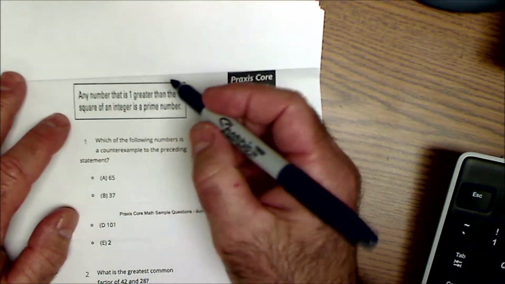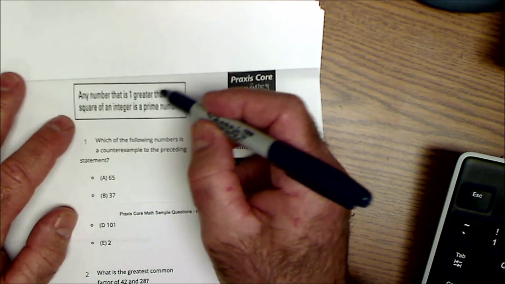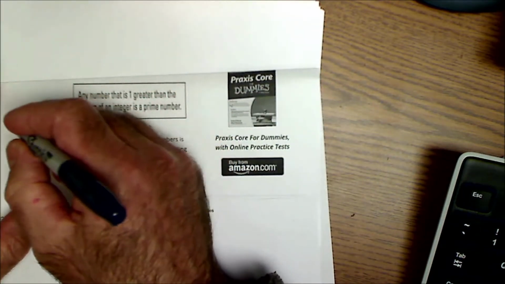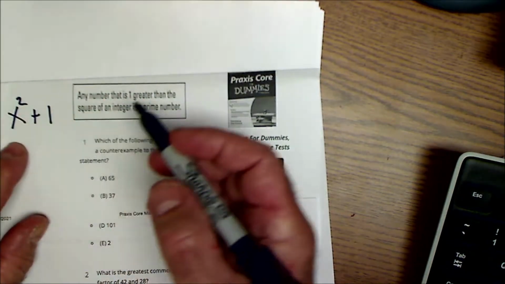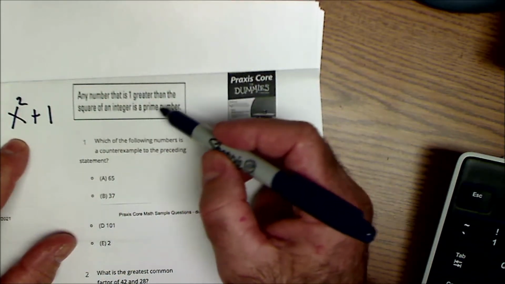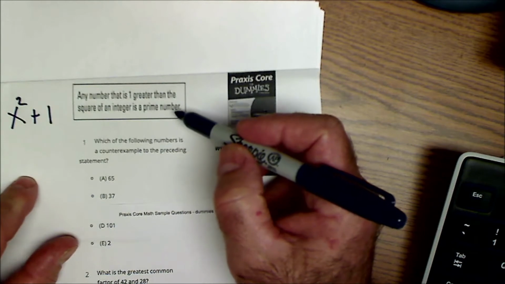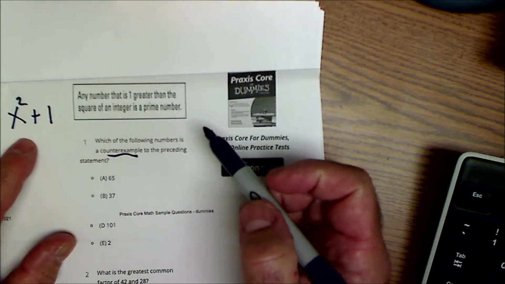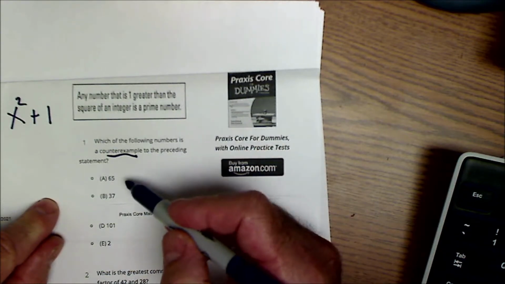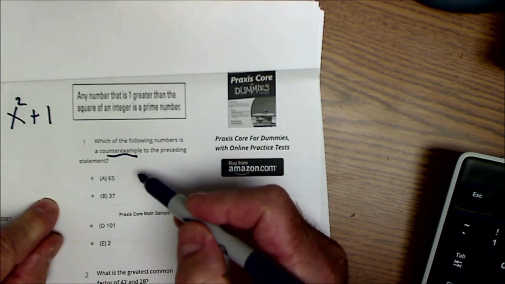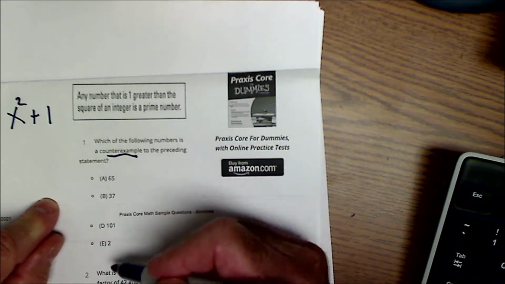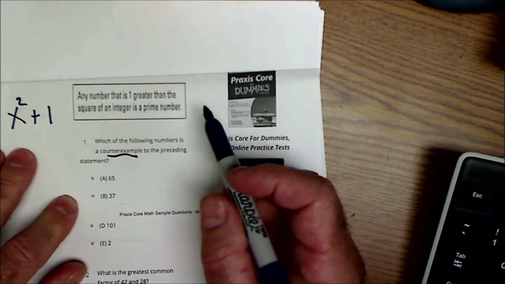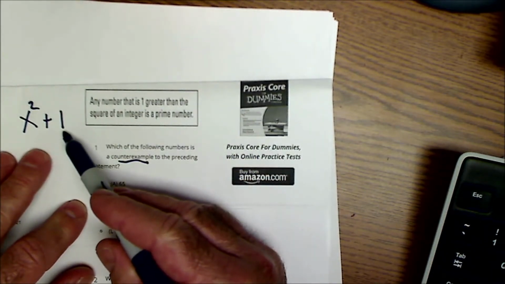Here's the first problem. Any number that is 1 greater than the square of an integer. So we're saying 1 greater than the square of an integer, x has to be an integer, and that has to be a prime number. So I'm looking for a counterexample to that statement. One way I could do it is look at these and see which ones are not prime, or cross out the ones that are prime. I think I'm just going to go through a process of elimination and do this kind of in reverse.